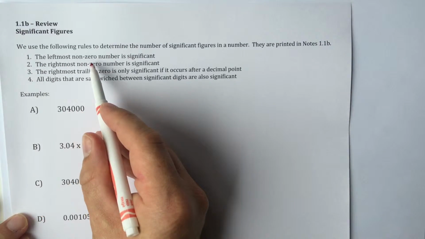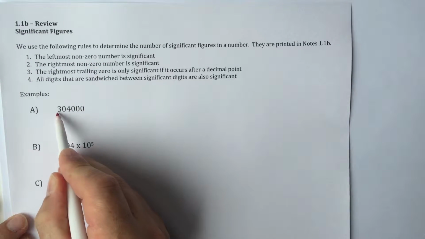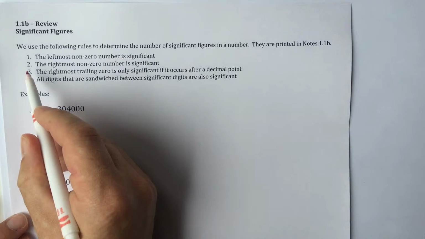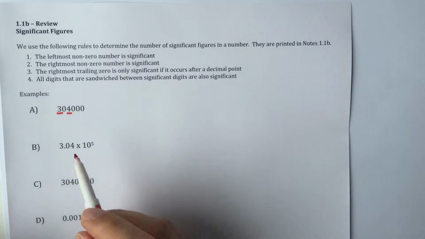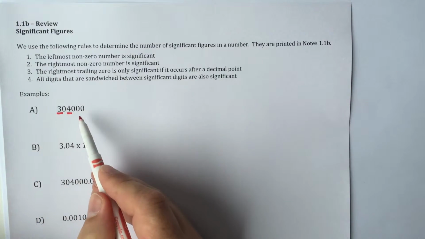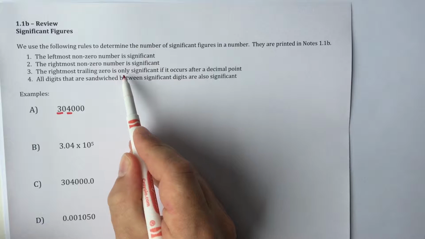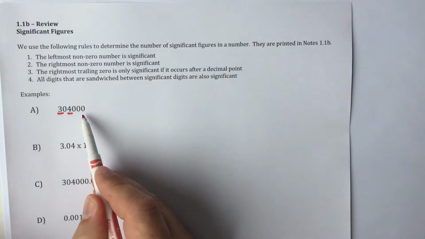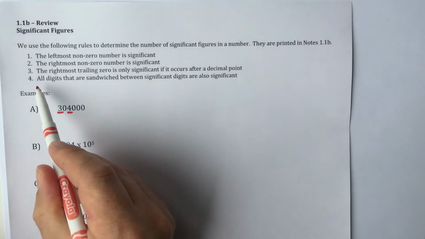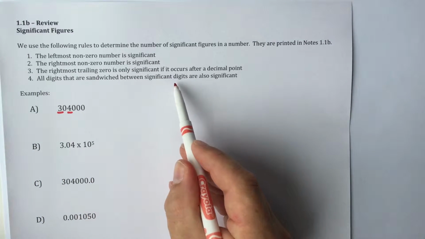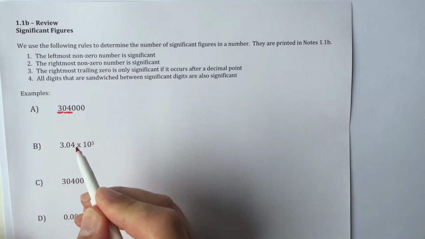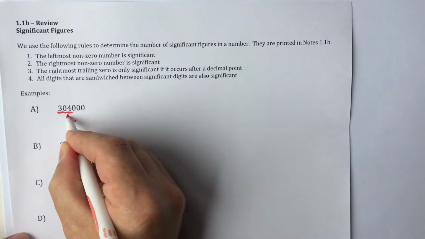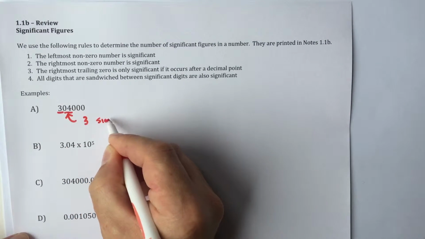Rule number 1 says the leftmost non-zero digit is significant. Rule 2, the rightmost non-zero is significant. That would be the 4 in this case. Rule number 3, the rightmost trailing zero is only significant if it occurs after a decimal point, which is not true in this case. So this is not a significant digit. And the 4th rule says all digits sandwiched between significant digits are also significant. So that would include this little 0 in the middle. You see, this number has 3 sig figs.